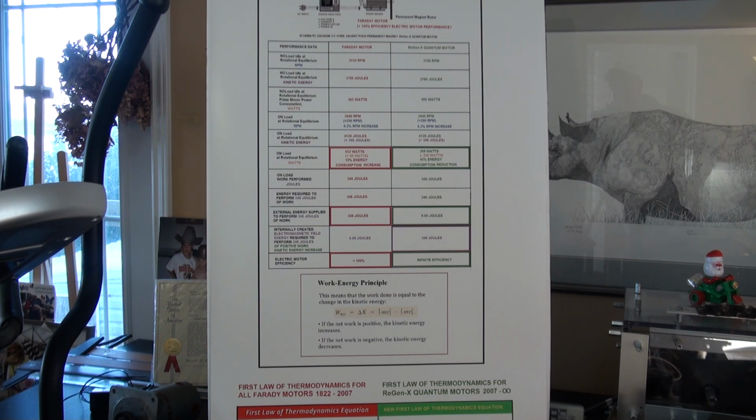They are charging themselves by the rotational energy of the rotating magnetic field, and they're performing work, electrical work, charging the battery, and mechanical work, increasing the kinetic energy of the system with no externally added energy. And in fact, the externally added energy is going down. So that's the ReGenX, the US patented ReGenX Quantum Motor internal combustion engine alternator.